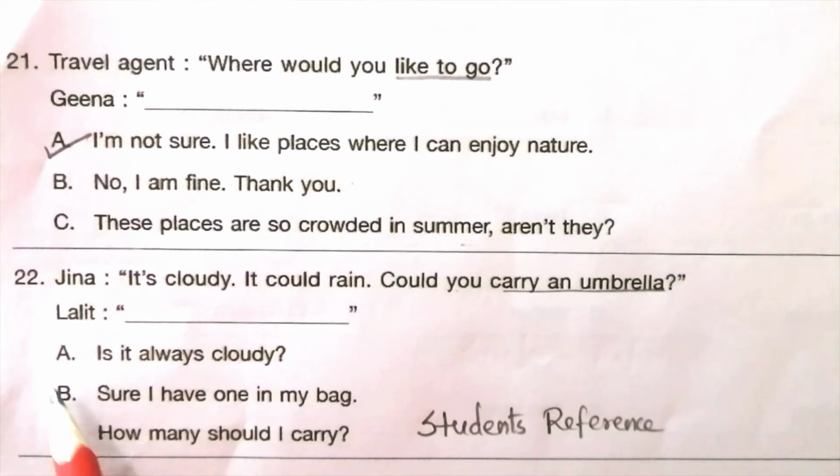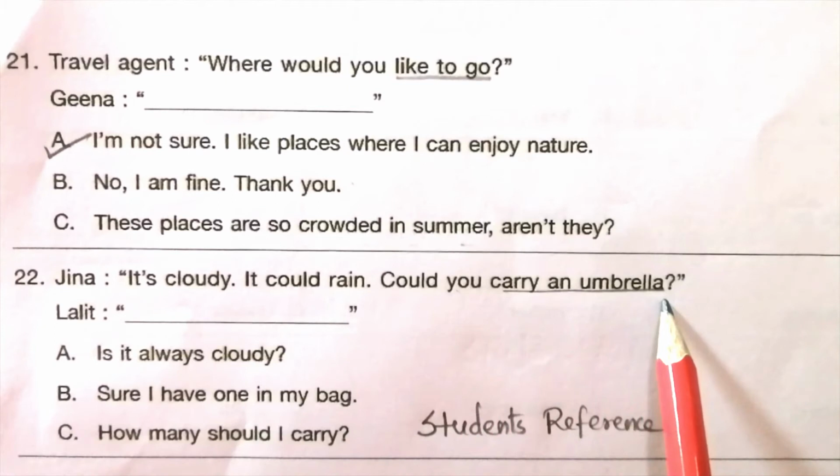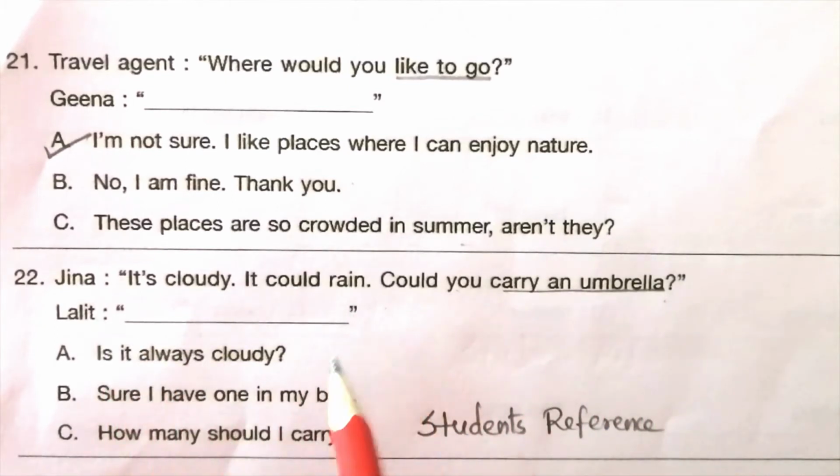22. Gina, it's cloudy. It would rain. Would you carry an umbrella? Is it always cloudy? Sure. I have one in my bag. How many should I carry? The answer is B. Sure, I have one in my bag.